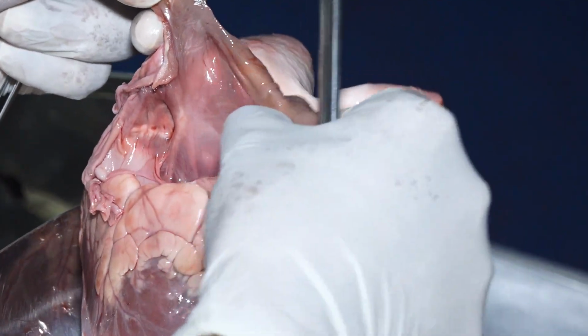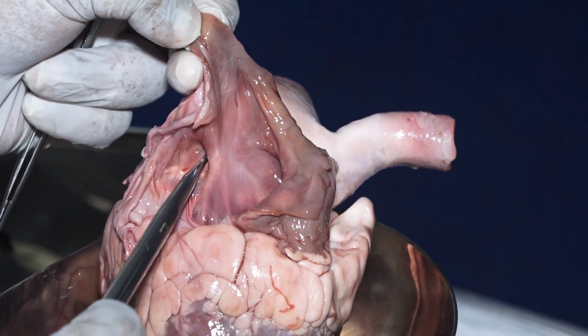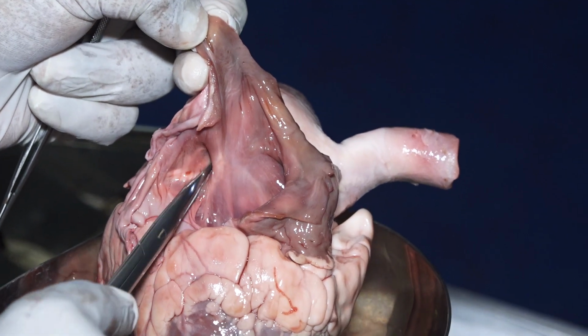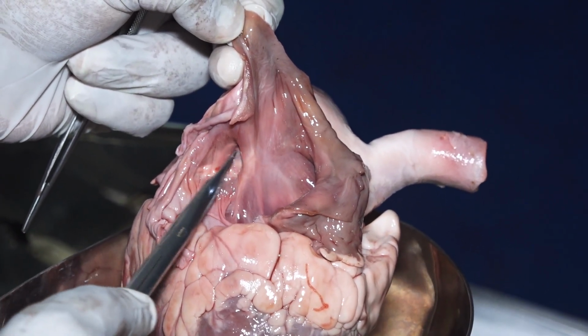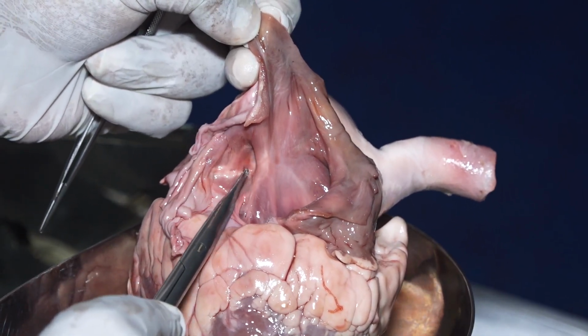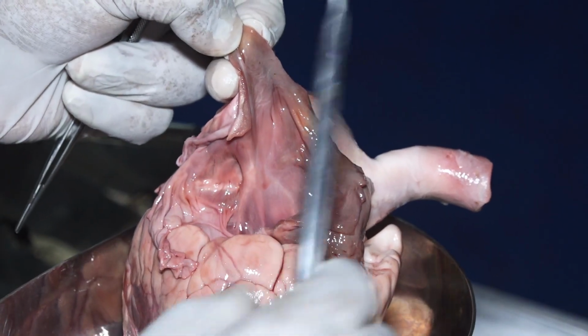So what you're going to see next is the intraatrial septum. You identify the intraatrial septum mainly by seeing this puckering. This puckering is called the fossa ovalis. This shows how the blood was flowing in utero. The blood that came to the right atrium has to pass through this foramen ovale and then go into the left atrium, which is on the other side. So this is the intraatrial septum.